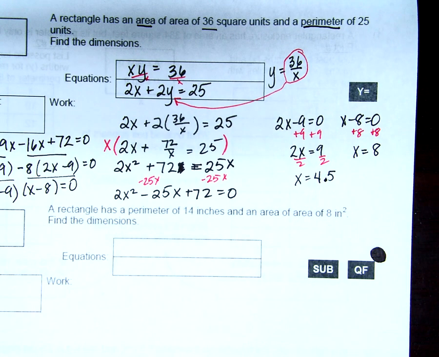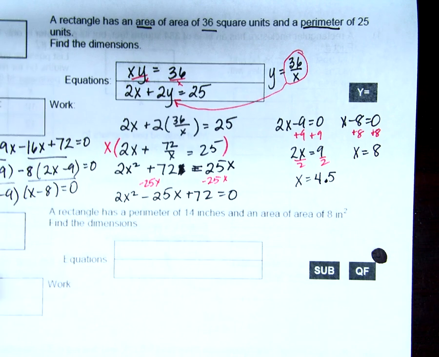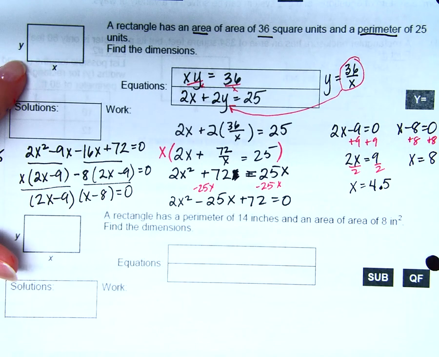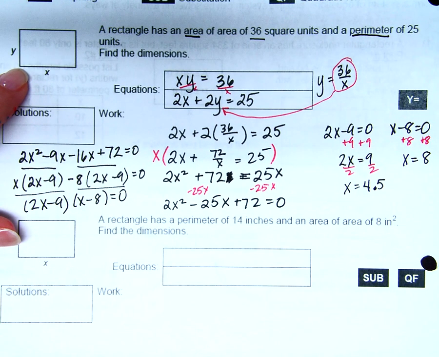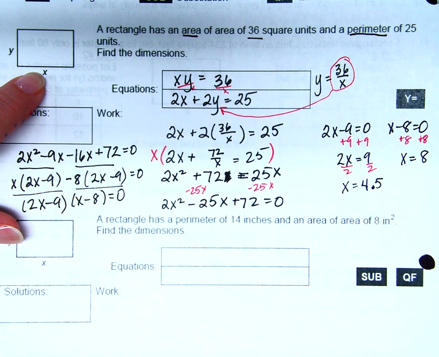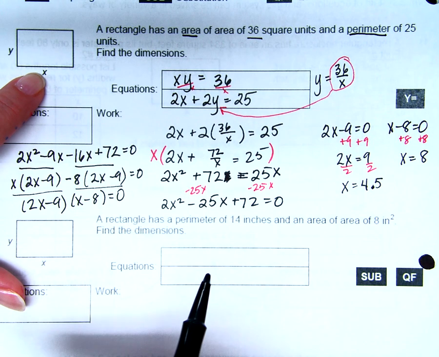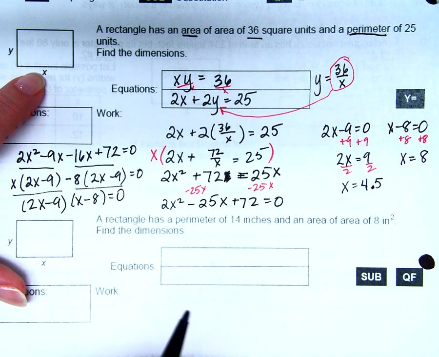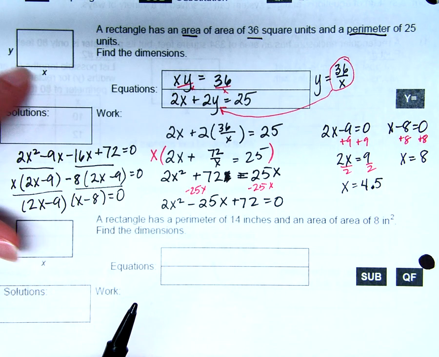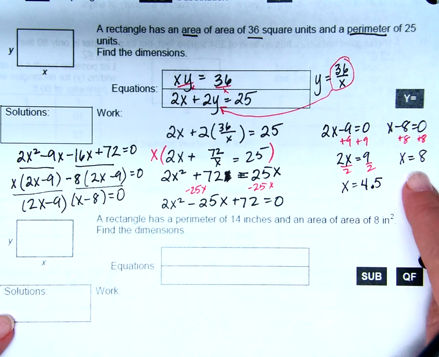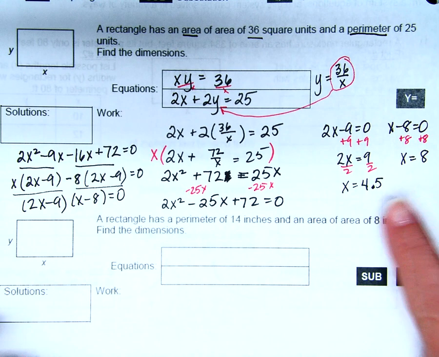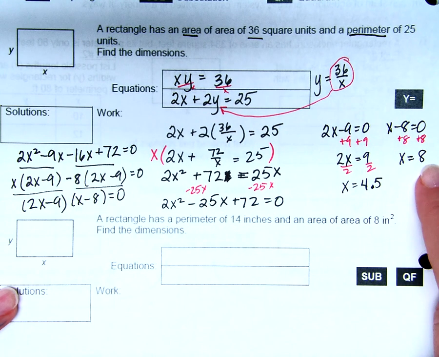Now think about what we're solving for just a second. This is a real world problem, like a real life problem. Could x be 4.5 and could x be 8? Could x be negative 4.5? Oh no, absolutely not, right? Because we're trying to find the dimensions of a rectangle. So if I got a negative here, that would be a problem, right? But x could be either one of these, couldn't they?